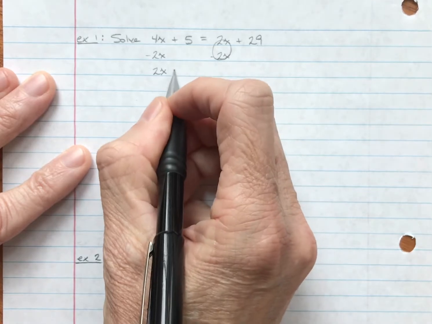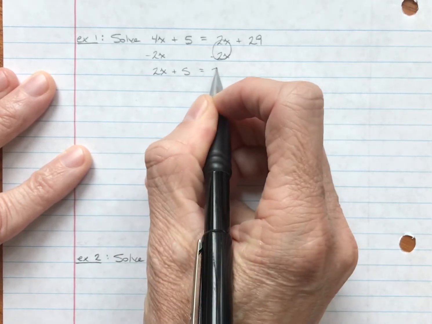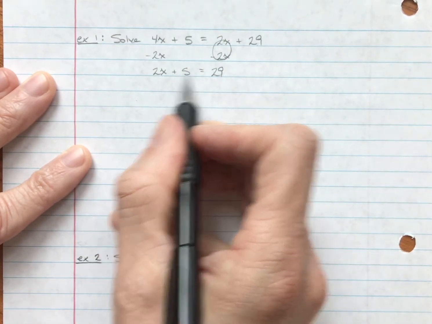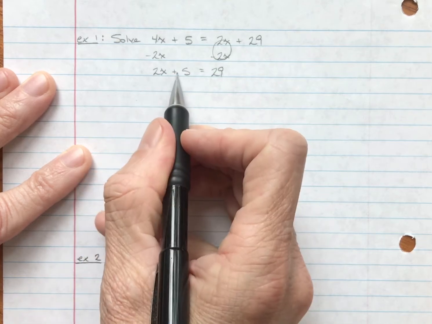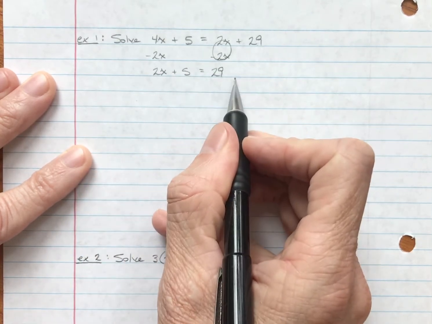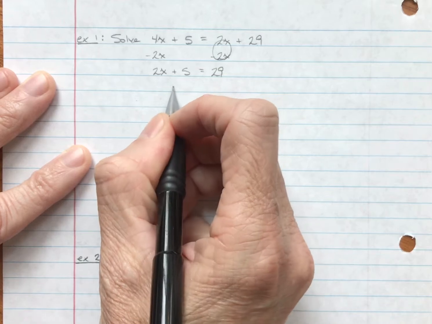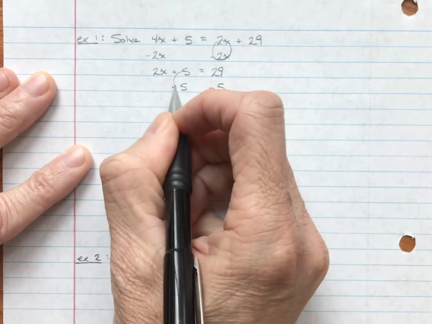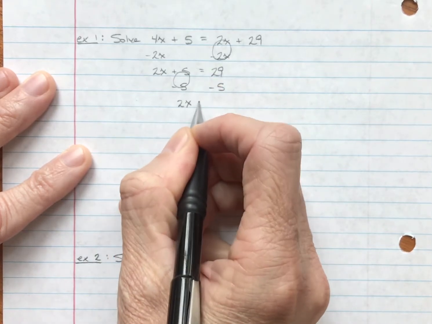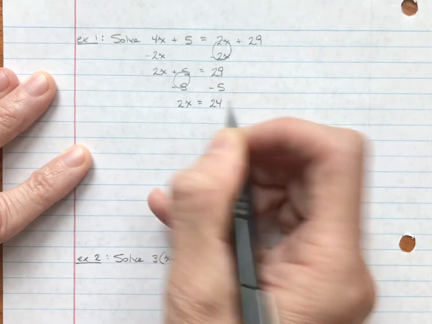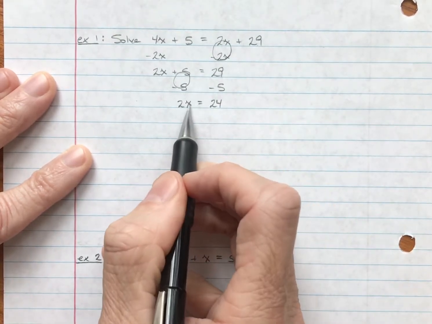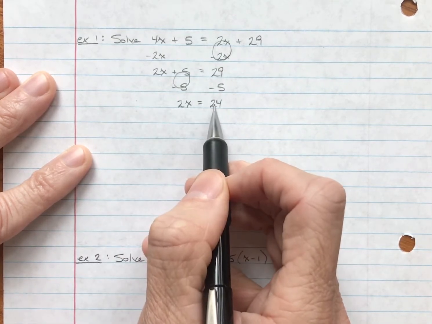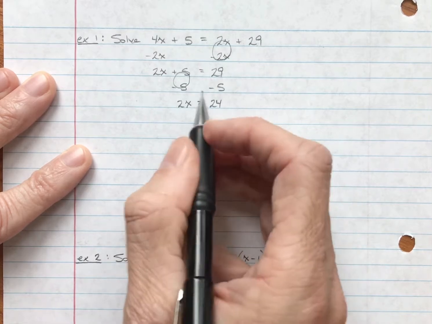Okay, so I have 2x plus 5 is equal to 29. Again, 2x minus 2x is 0. Now, because I brought my variable term to the left, I'm going to move my number terms all to the right of the equal sign. And at plus 5, I'll do that with the inverse operation, subtraction. I'll subtract 5 from both sides. And I have 2x is equal to 24. Now I have separated: variable terms in this problem are on the left, numerical terms or constant terms are on the right. They've been separated. Now let's just solve.